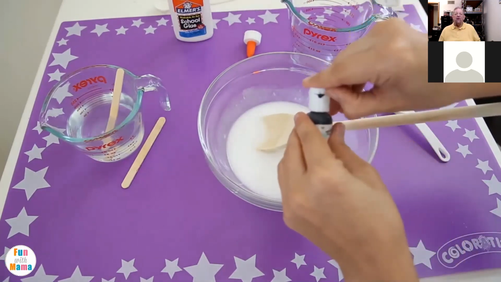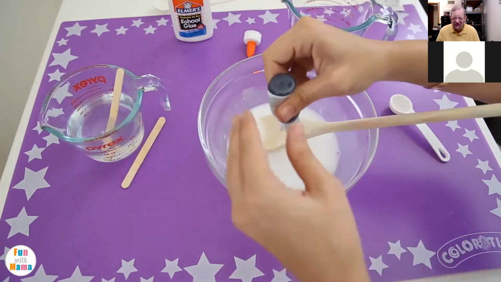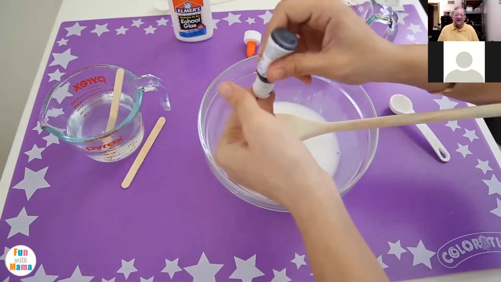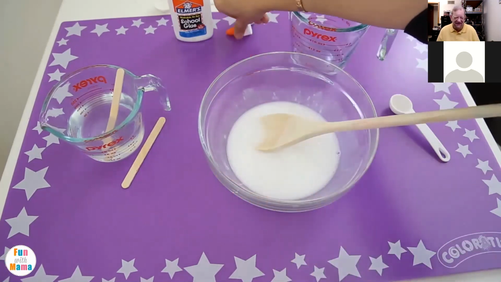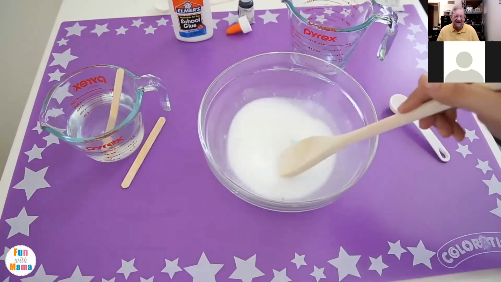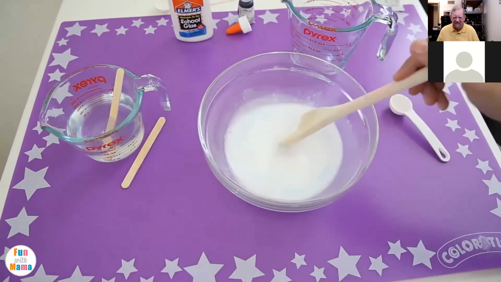Then you will add your food color. I like to use gel food coloring because I like how vibrant the colors come out, and you don't get it on your skin or clothes. You just need one drop. I'm going with a purple color today. For some reason, it's looking a bit bluish.